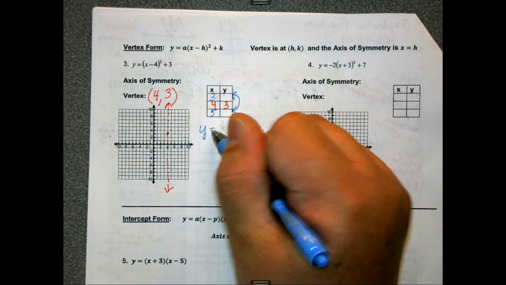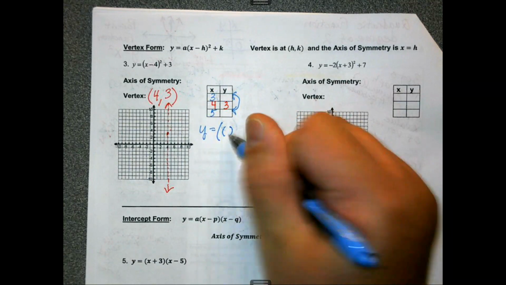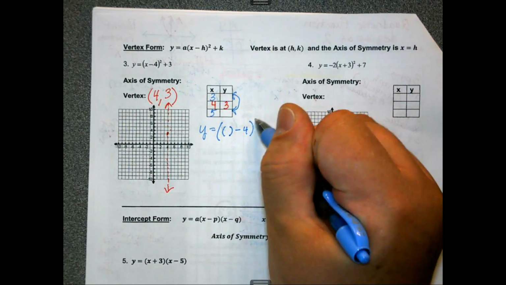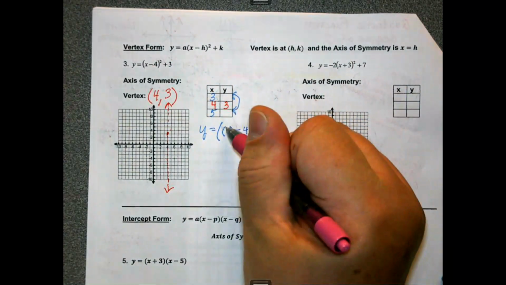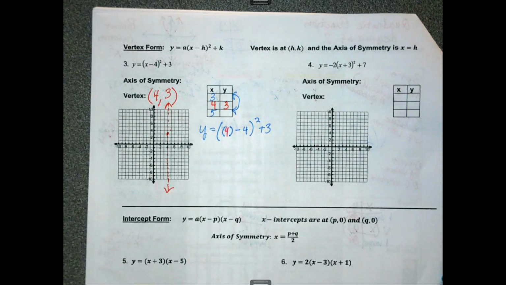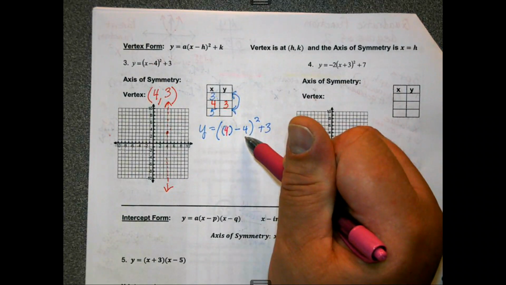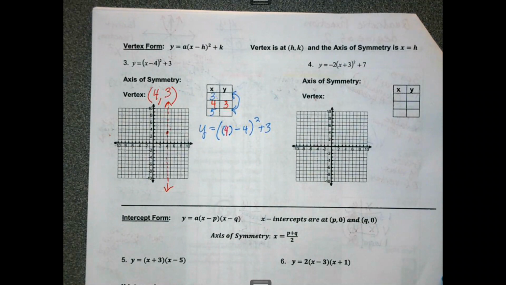Y equals, I'm going to substitute my x value in 4 into there, minus 4 squared plus 3. Again, my x value was 4. 4 minus 4 is 0. 0 squared is 0 plus 3, so I know that y equals 3.